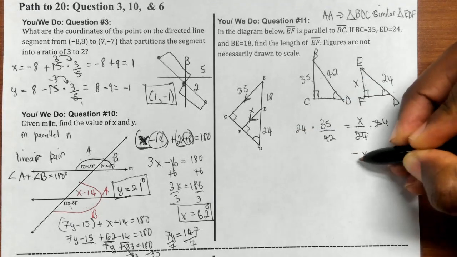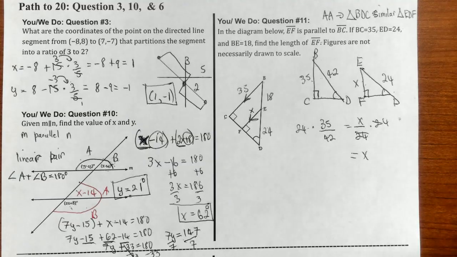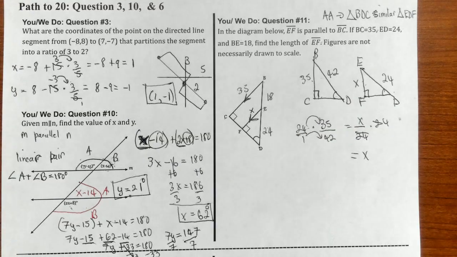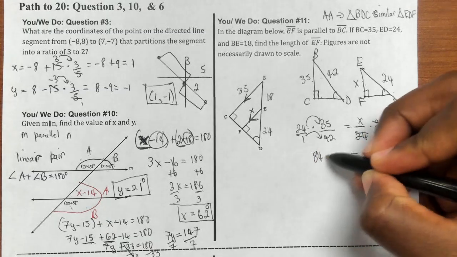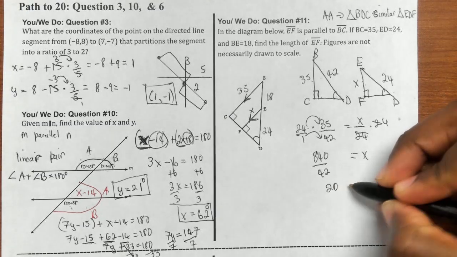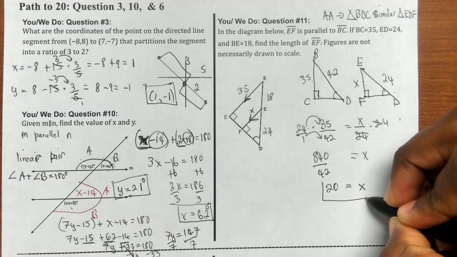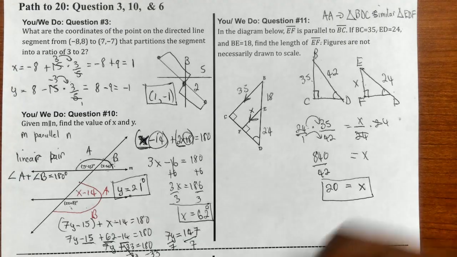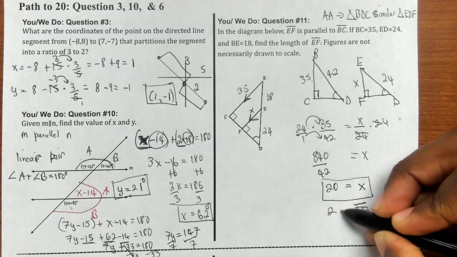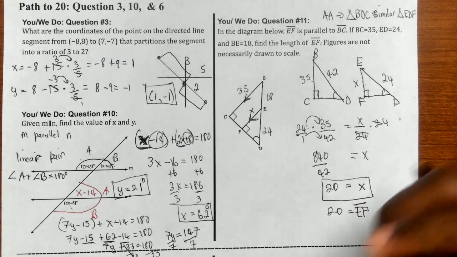So X is equal to 35 times 24, because it's the same as 24 over 1, so you multiply the numerators and multiply the denominators. 24 times 35 is 840, and then 840 divided by 42 is 20. So X is equal to 20. That means the line EF is equal to 20. Alright, so let's try the next one.